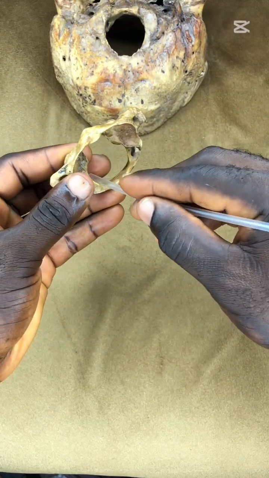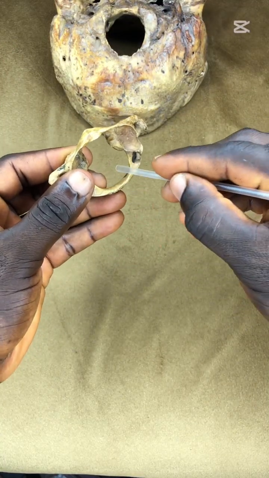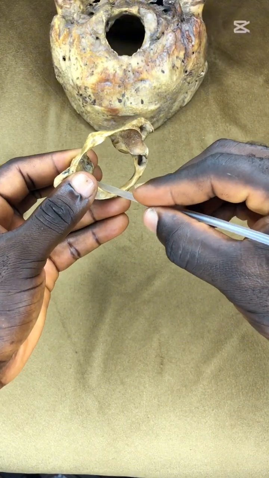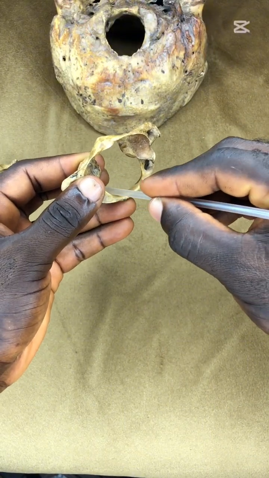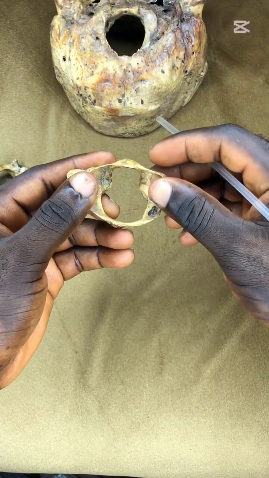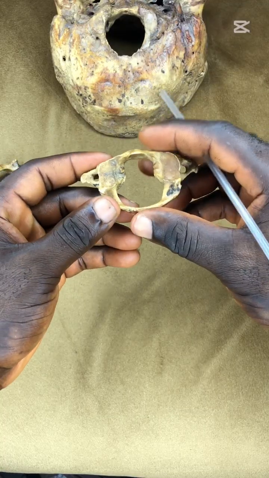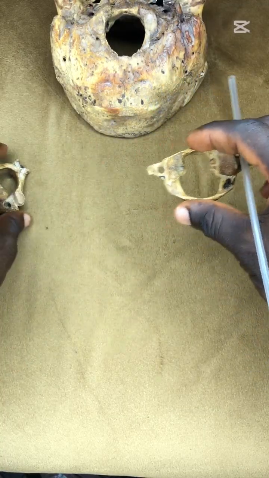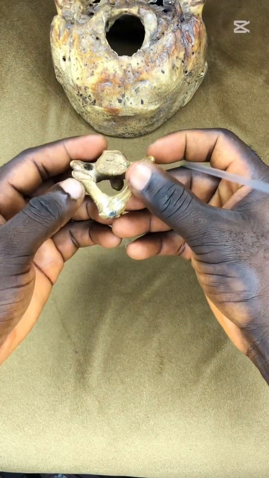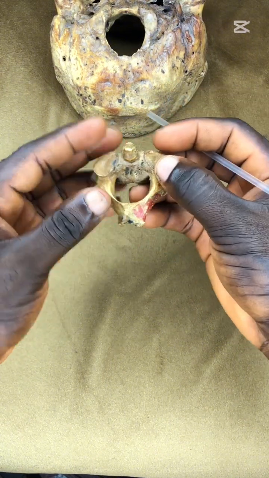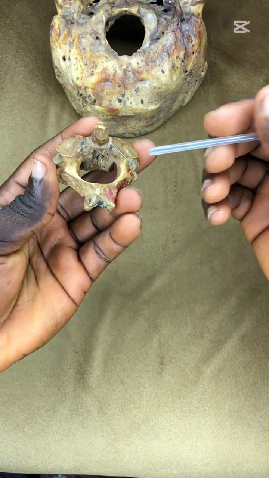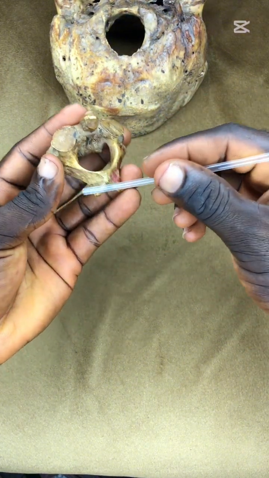Here is the groove. The groove is here. So the vessel winds around this region, the vertebral artery, and also the first cervical spinal nerves, right? The axis also has a process which I've explained previously, a bifid spinous process.